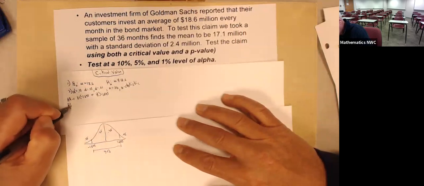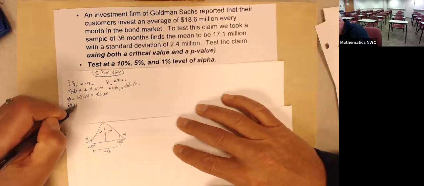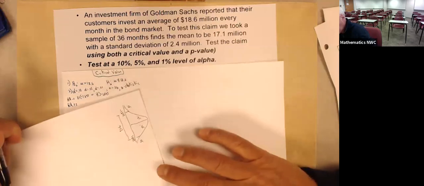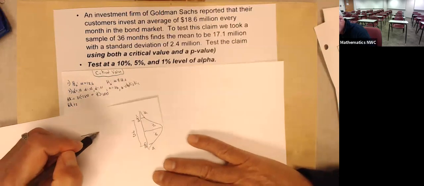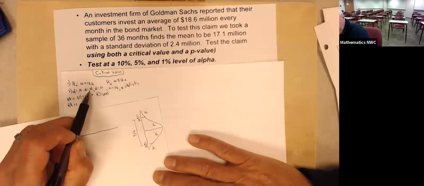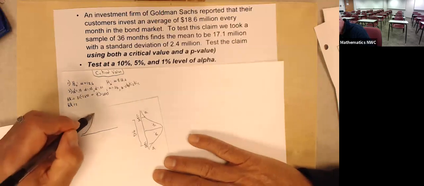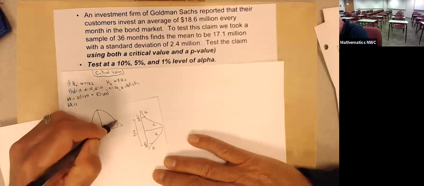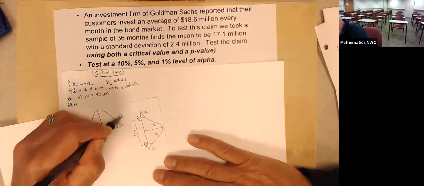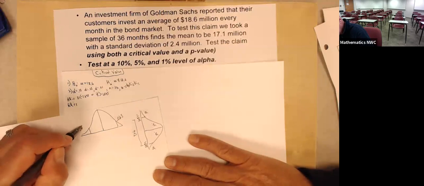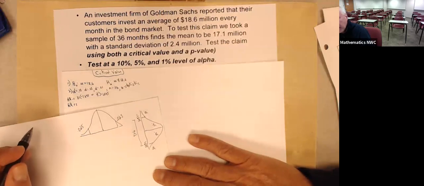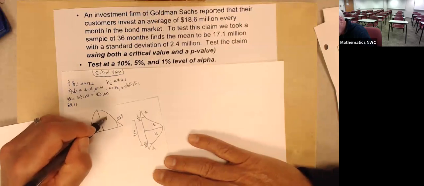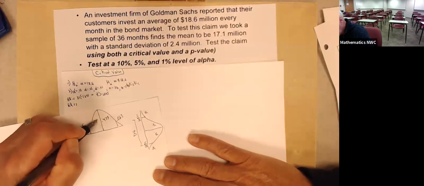My other rejection region would be for 5%. Well, what would that one look like? The 5% means I take the 5% and cut it in half because it's two-tailed. Half of 5 are those values, which means that leaves 47.5 in here.